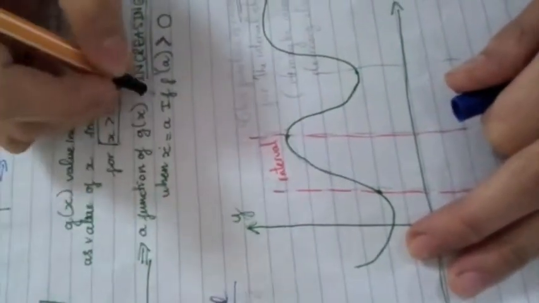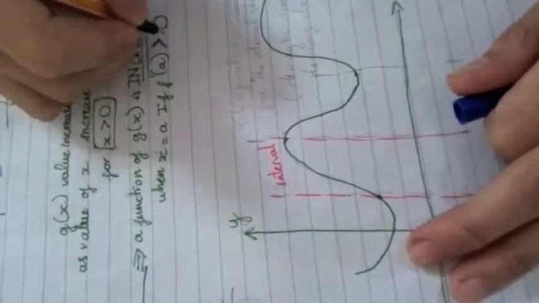Or it could be like this. When the y value increases and the value of x increases, for x larger than 0. So a function g(x) is increasing when x equals a if g'(a) is larger than 0.